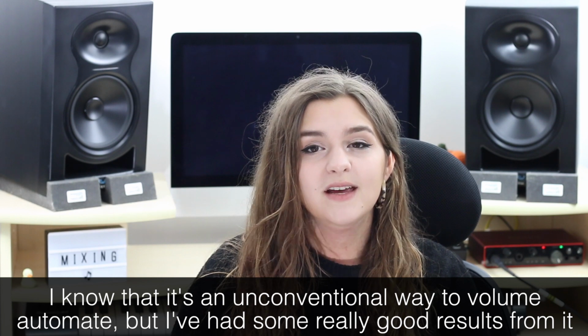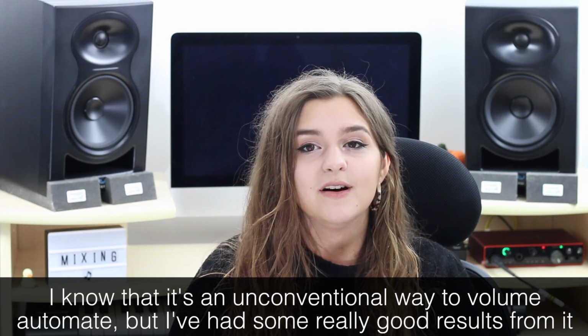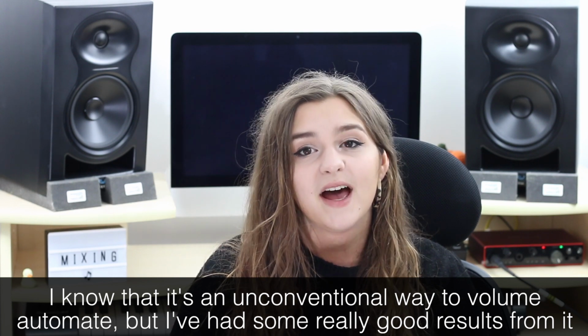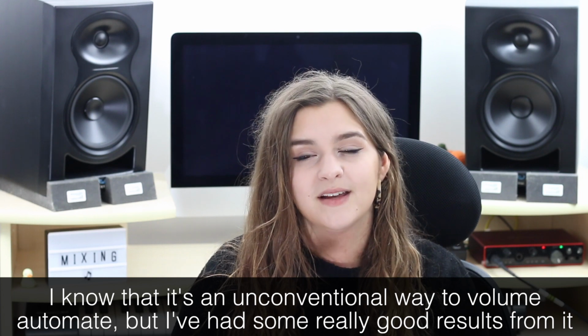But the reason that I use flex pitch for volume automation is because I find it easier, because it shows the waveform size as you change the gain of it. And I know that I'm a big preacher of mix with your ears and not your eyes, and so are a lot of other people. And this is kind of going against that.